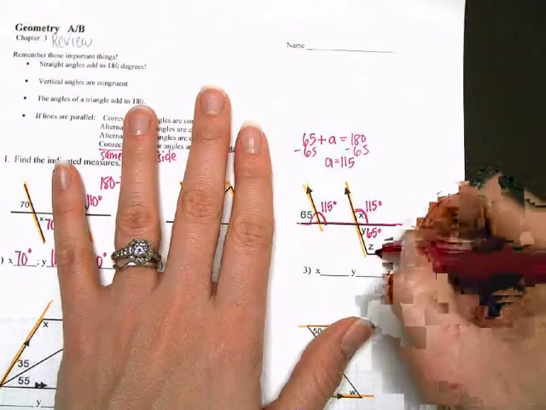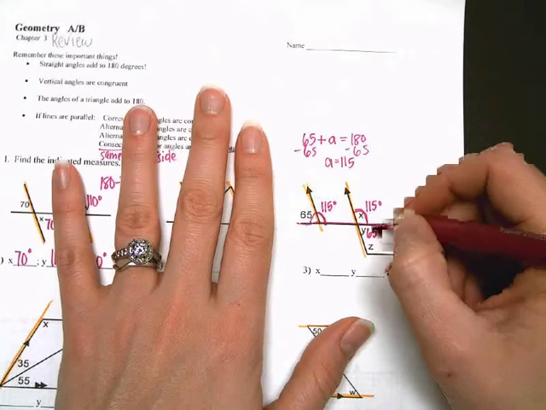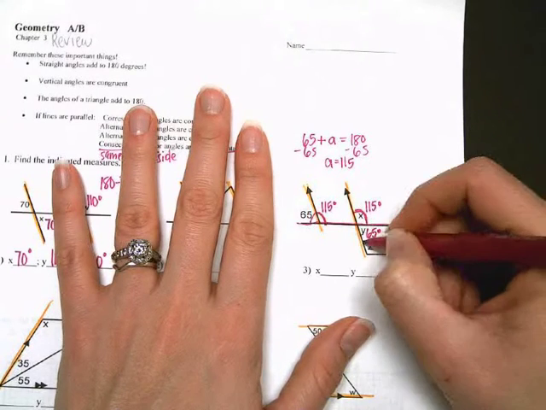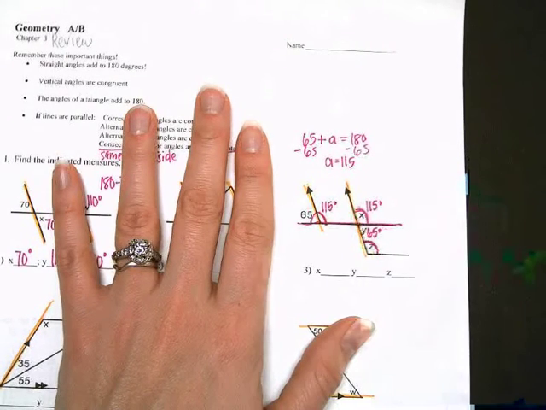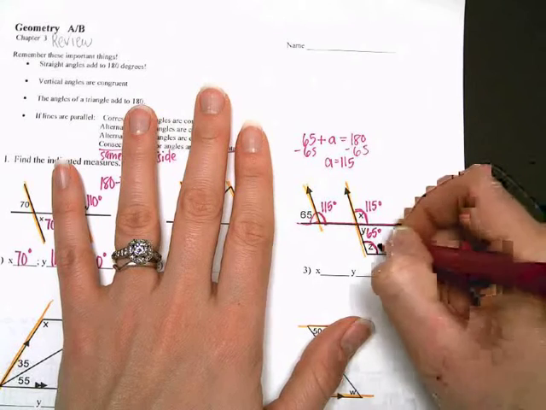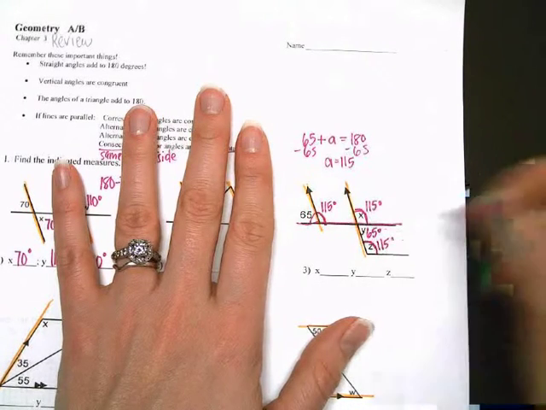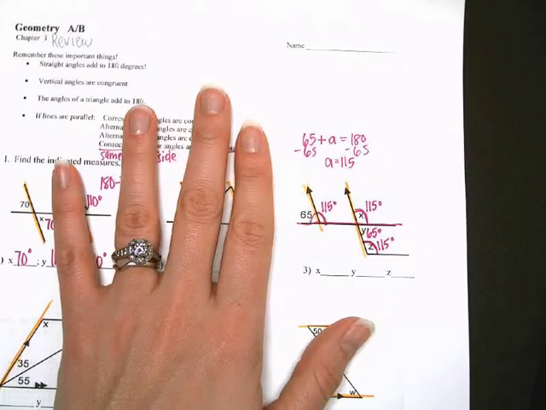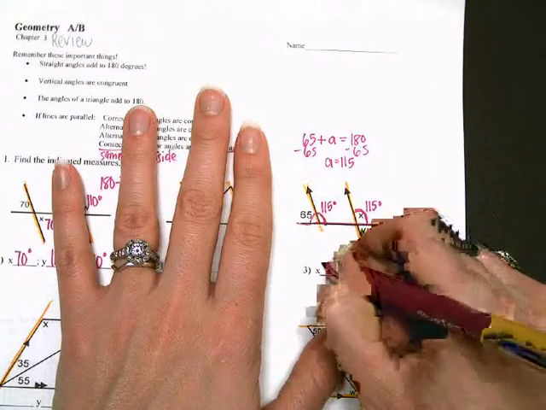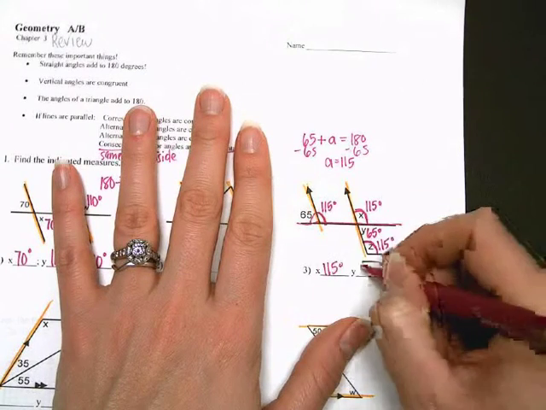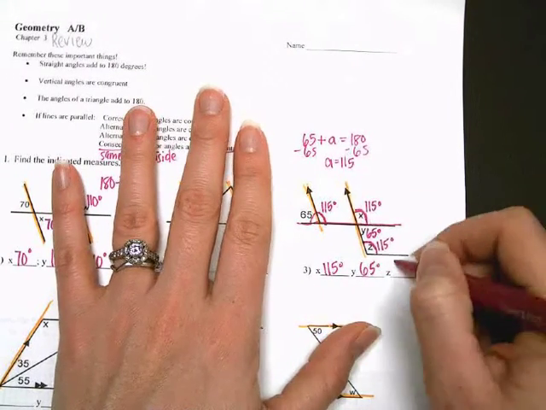The last step is to find z, and he is going to be corresponding to x. They're in the same spot. So z is 115. Then I go back and fill in my blanks. I've got x is 115, y is 65, and z is 115.